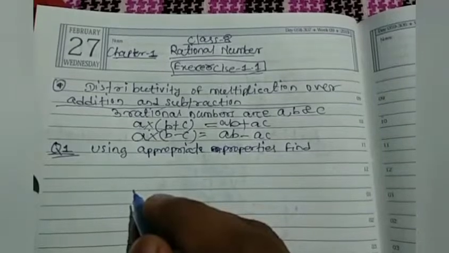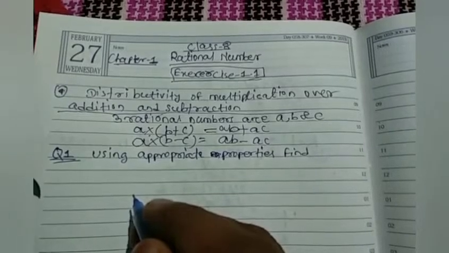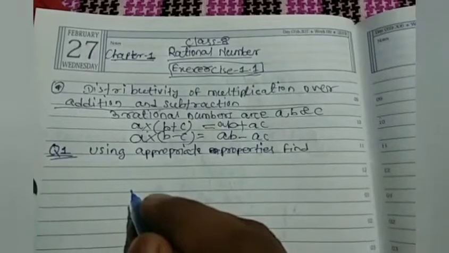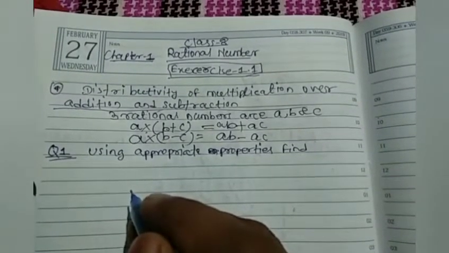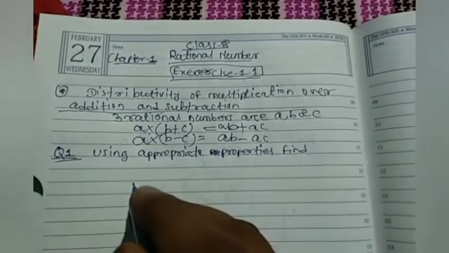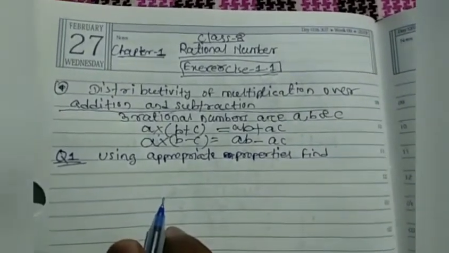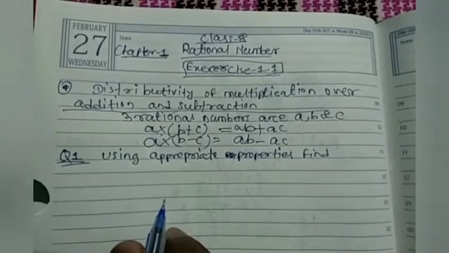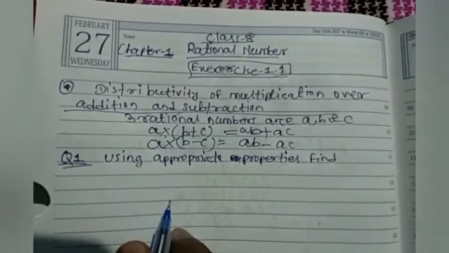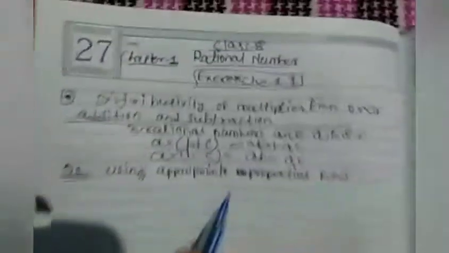Commutative: when A plus B gives a result equal to B plus A, it is called the commutative property. Then associativity: A plus B plus C, A plus (B plus C), equals (A plus B) plus C. Those who have not watched the previous videos, please watch the first videos to learn the different properties of rational numbers, so that it becomes easy to understand exercise 1.1.